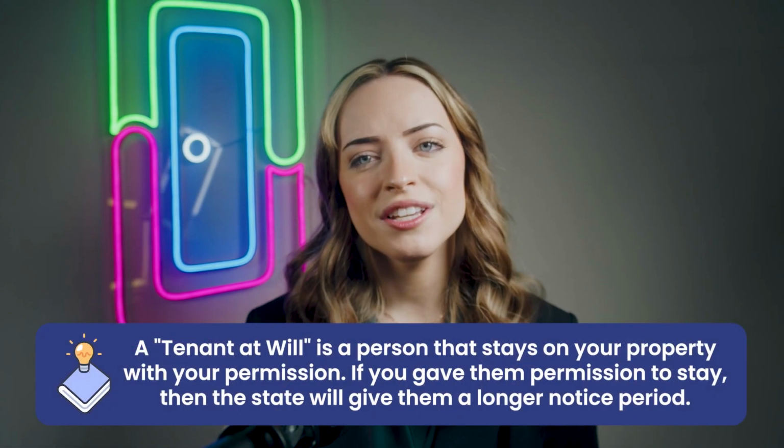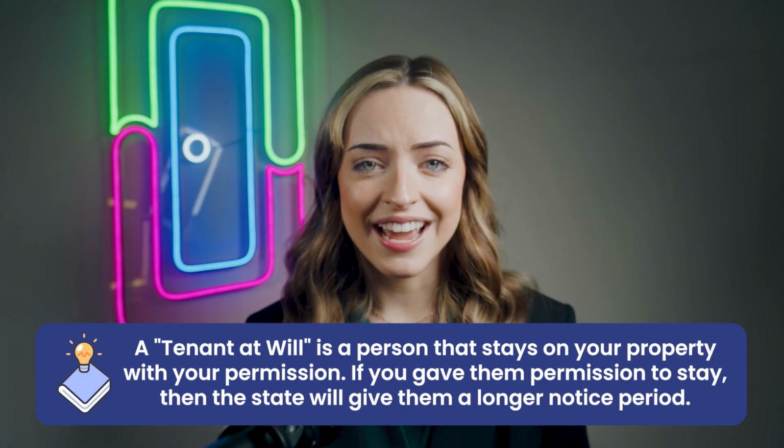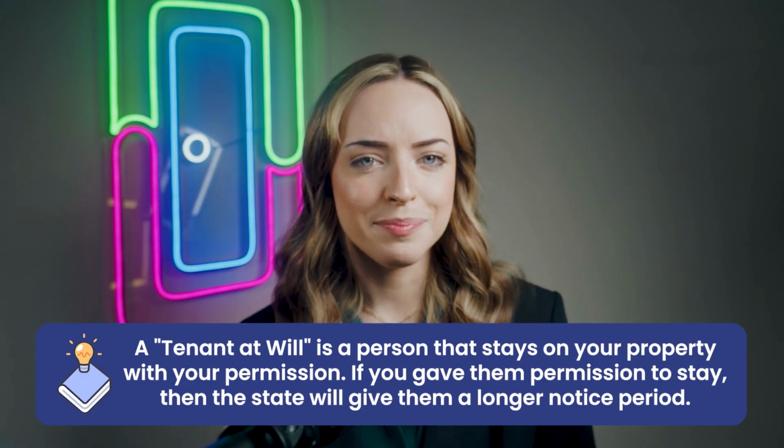You already know that if the tenant fails to comply with your notice after you send it, you can institute legal proceedings to get them out. However, keep in mind that some states give protection to certain tenants, particularly tenants at will. A tenant at will is a person that stays on your property with your permission. If you give them permission to stay, then the state will give them a longer notice period.